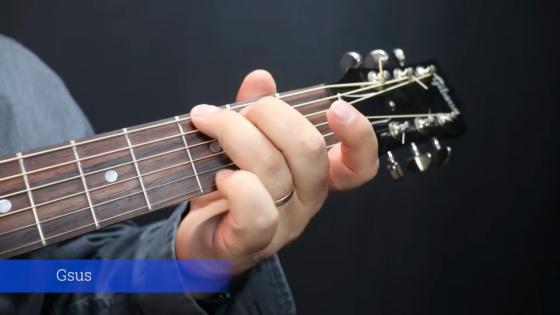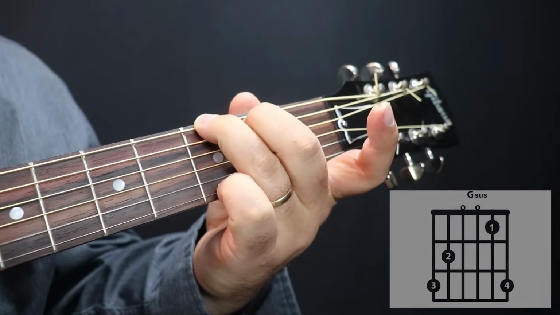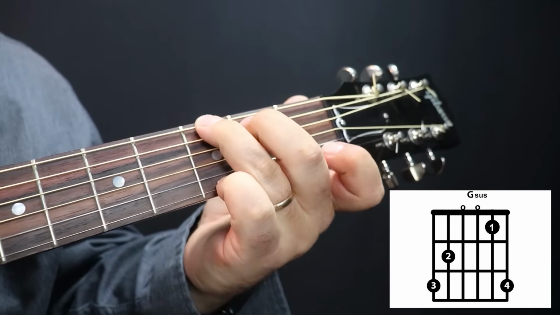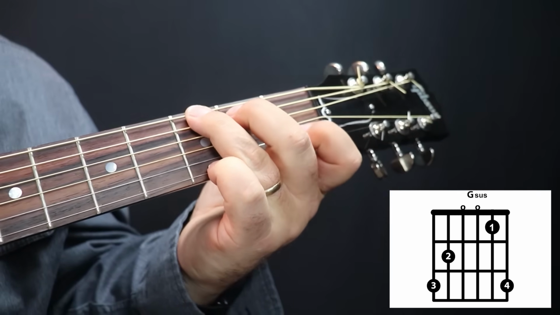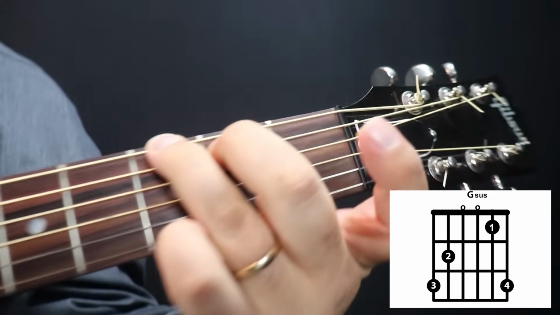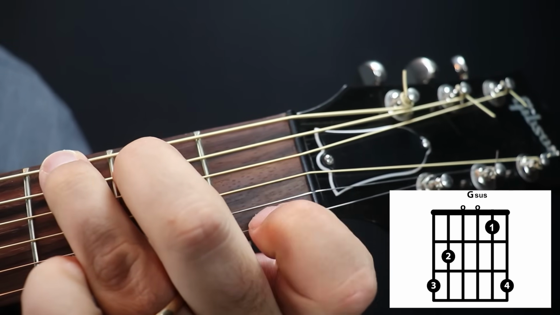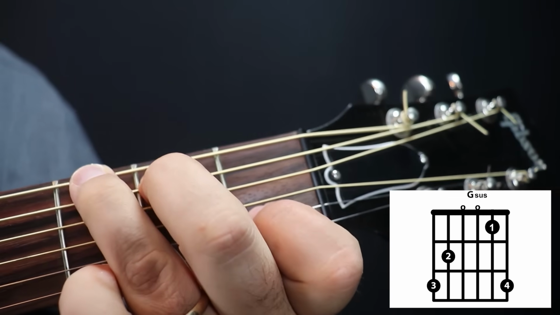For your G suspended, you're just going to play your G major chord, and you're going to put finger 1, fret 1, string 2.